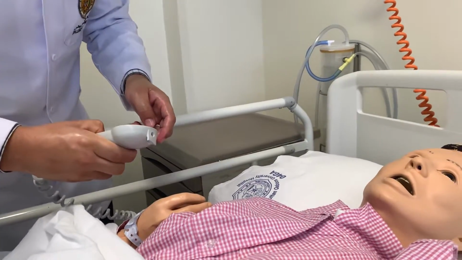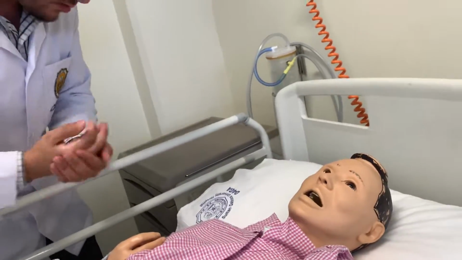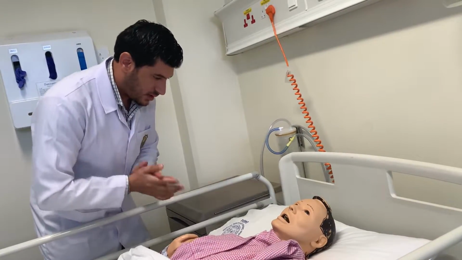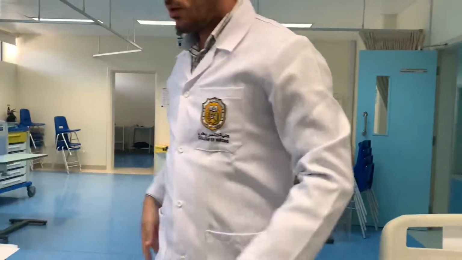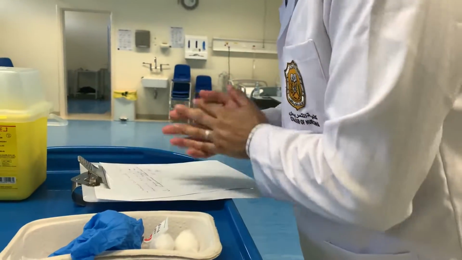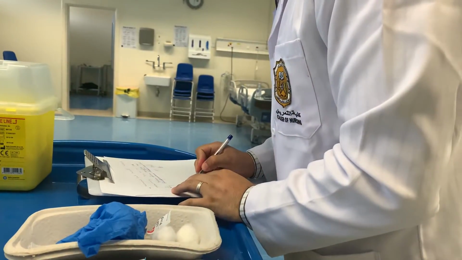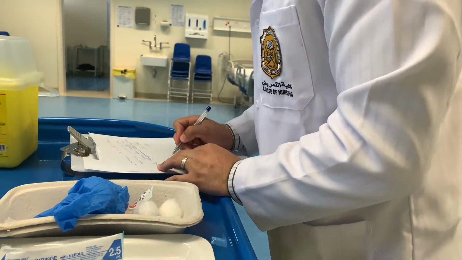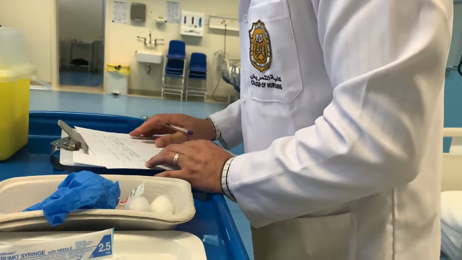Mr. Muhammad, this is the call bell. If you need something, if you feel something is inappropriate or wrong, or you have bleeding, just call us by pressing the call bell. Now we are going to document that we gave the patient the correct dose, the correct medication, at the correct time, and that the patient received his teaching, has no side effects, and there was no contraindication for giving that injection.